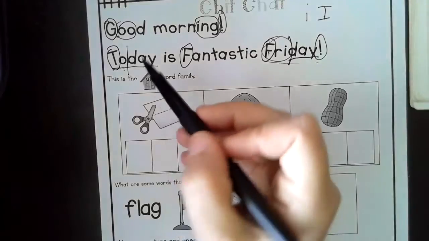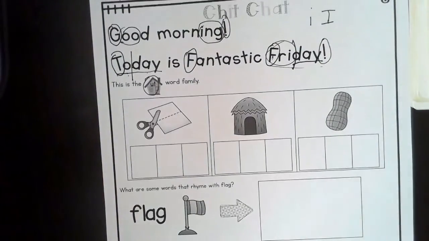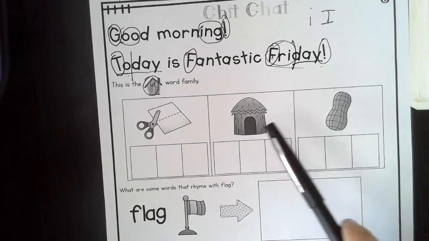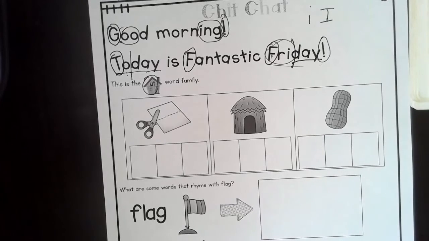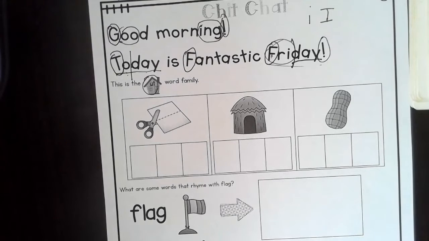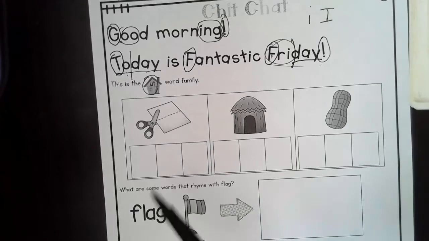We're going to look here for the up family. And we're going to tap some words in the up family out today. We're going to tap the word cut, hut, and nut. Before we tap out those words, I just want you to listen. Cut, hut, nut. Cut, hut, nut. What do all those words do? They rhyme. You're right. All of those words rhyme. So let's go ahead and tap out the word cut.